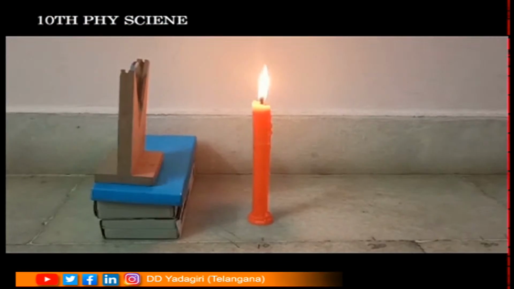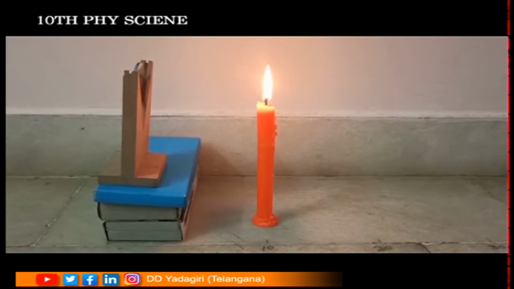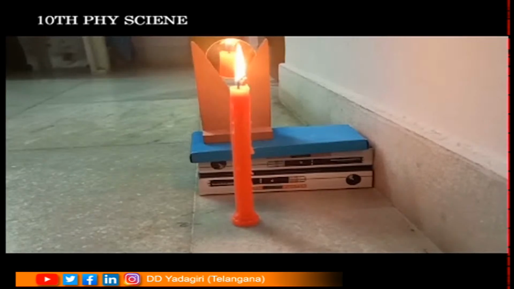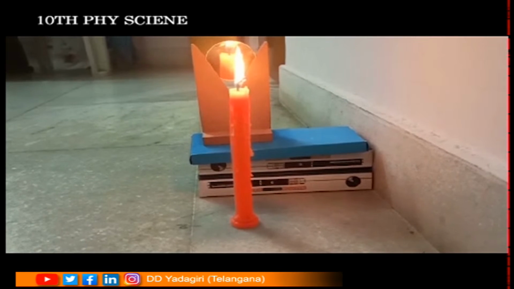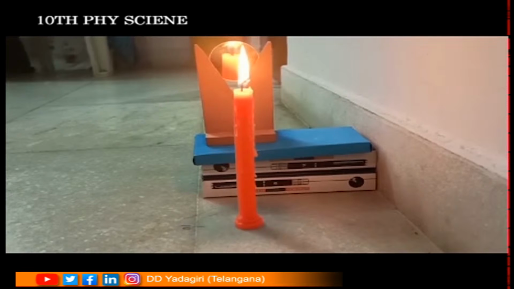Now let us see the demonstration of this lab activity. As discussed earlier, the mirror has to be fixed at one position. Mark this place as the pole of the mirror, and the object is initially kept at a distance of 10 centimeters.